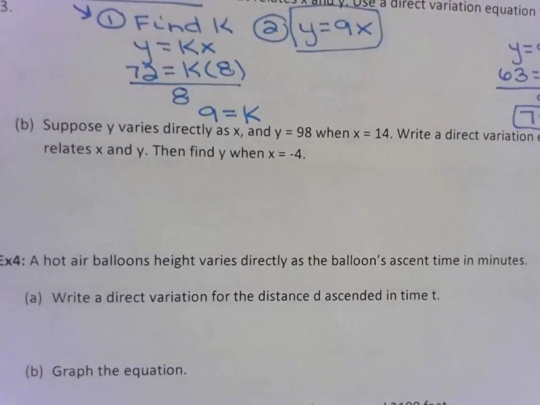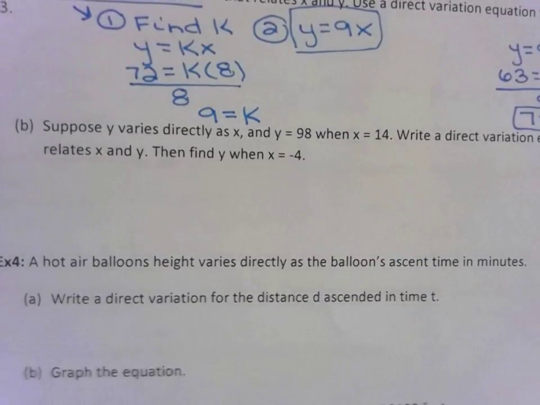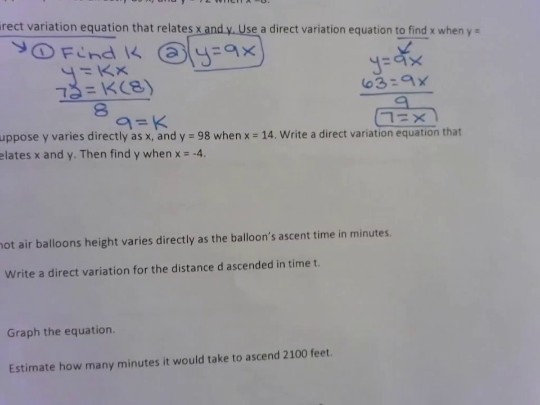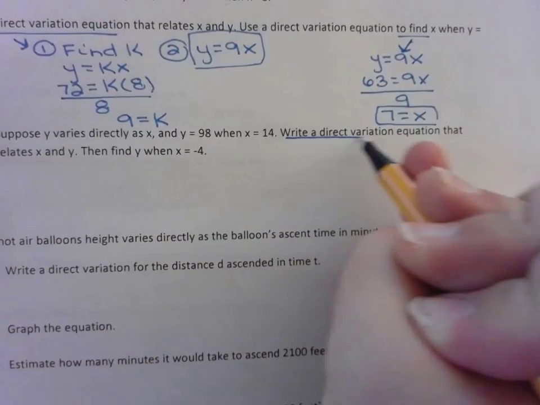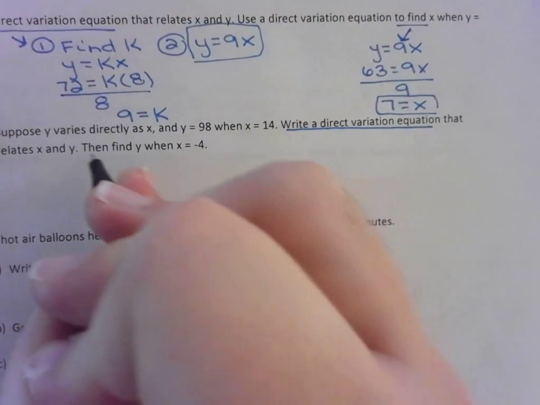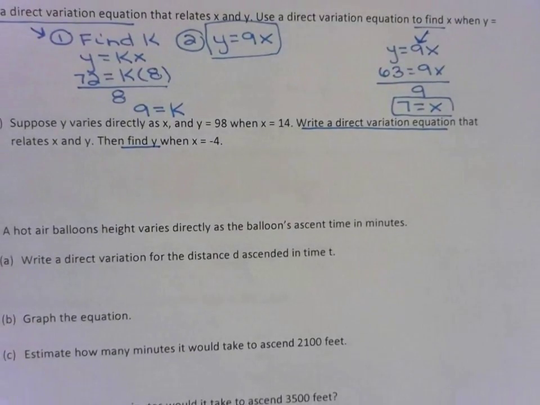Suppose y varies directly as x, and y equals 98 when x equals 14. Write a direct variation equation that relates x and y, then find y when x equals -4. What are the two things I want to know? You need to write this down. Get a piece of paper. Okay, what two things do they want on this one? Write a direct variation equation that relates x and y, then find y when x is -4. Okay, two things.